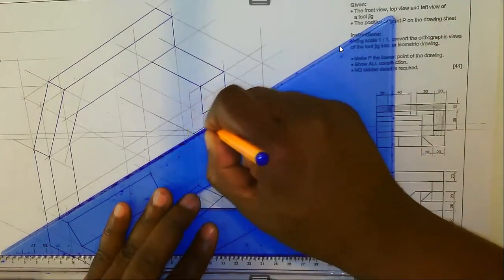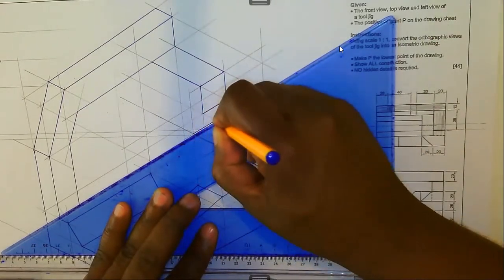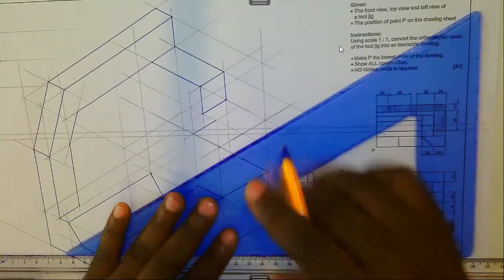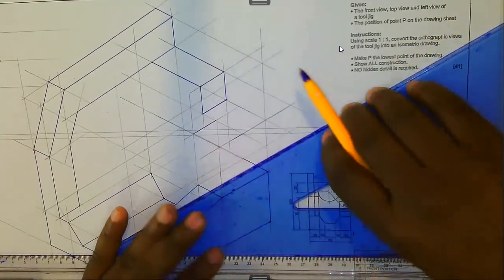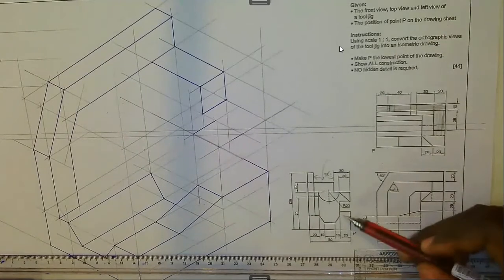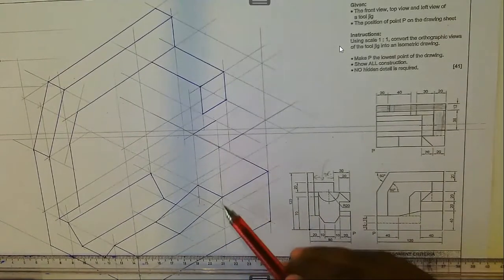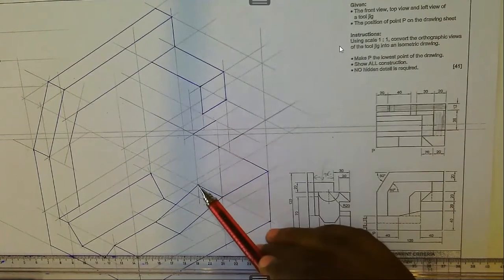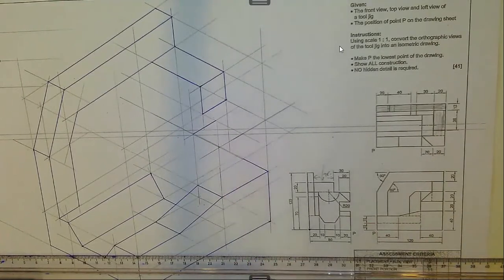So the only thing that we want, we need to outline this. It's like that, but there are still some details that we require from here. Remember, when you are looking at this, this is the highest point. We need also 20 millimeters from here going up, okay?